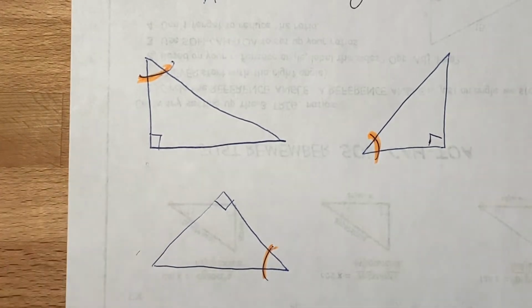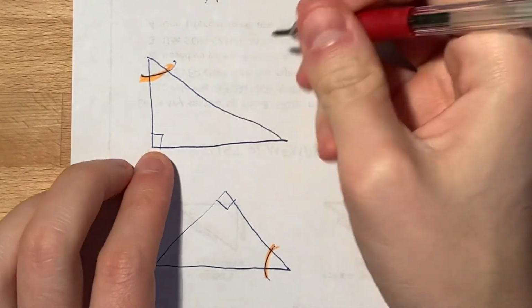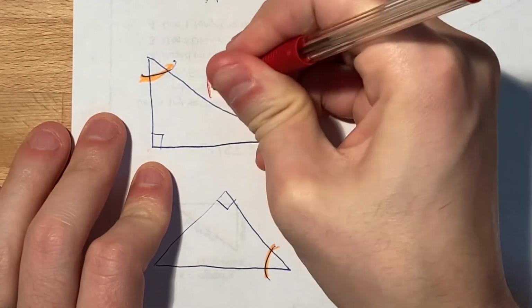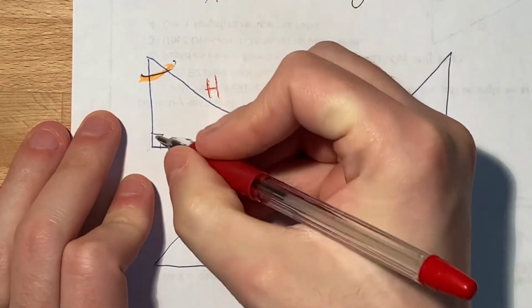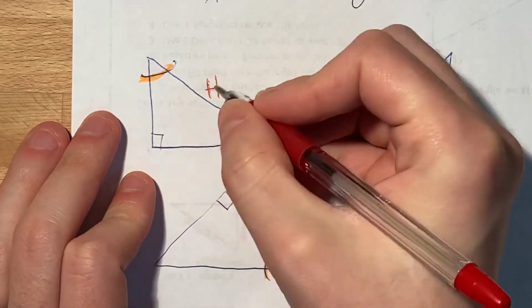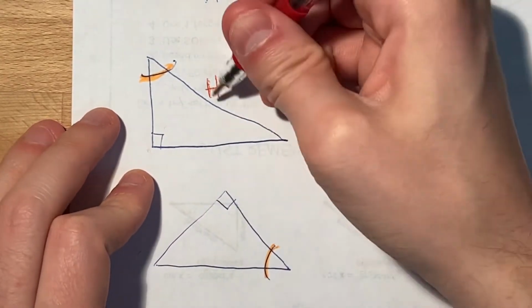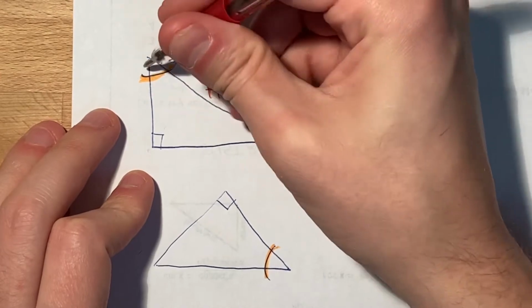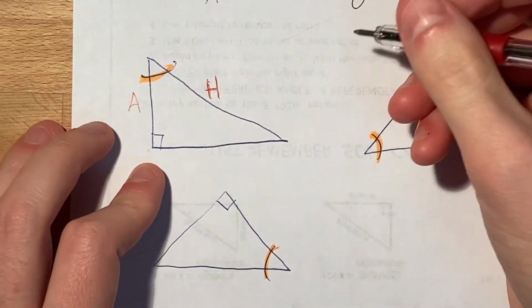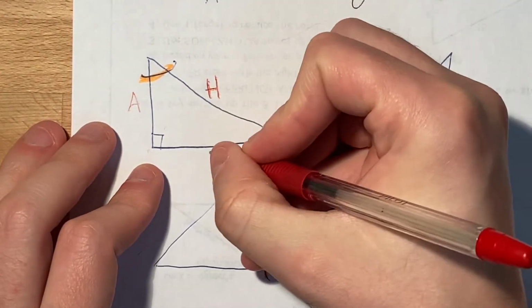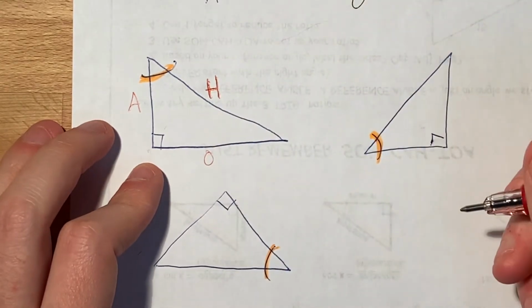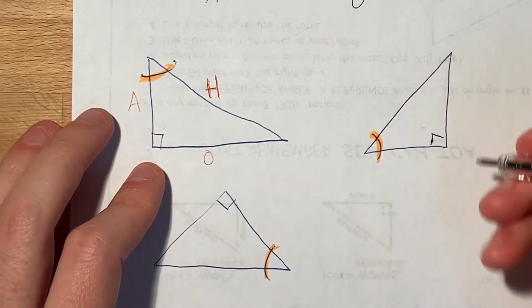Okay. So I always do the hypotenuse first. This would have to be the hypotenuse because hypotenuse is always across from the right angle. If this is the hypotenuse, then this has to be the adjacent. And if that's adjacent, the only thing left is the opposite side.